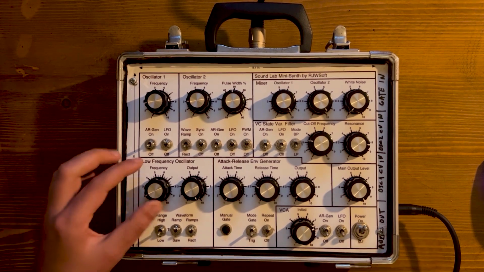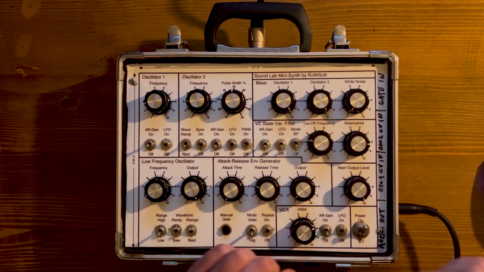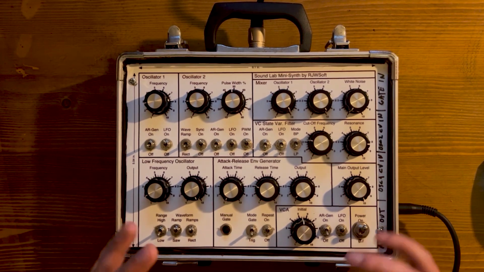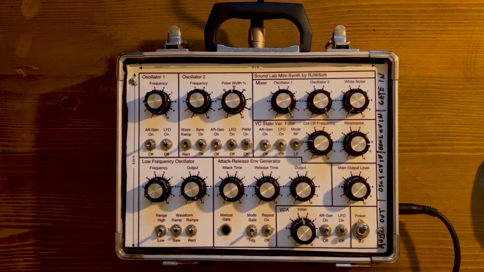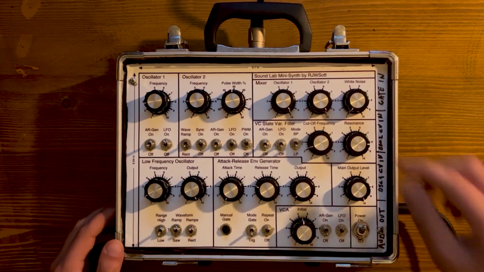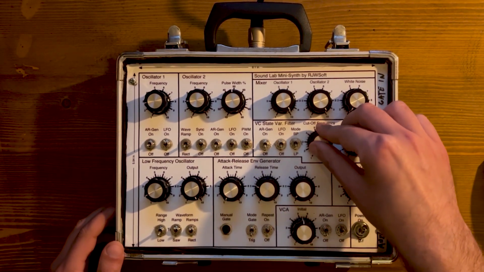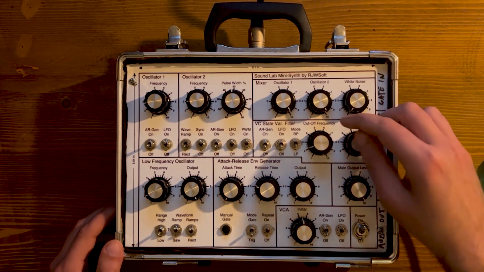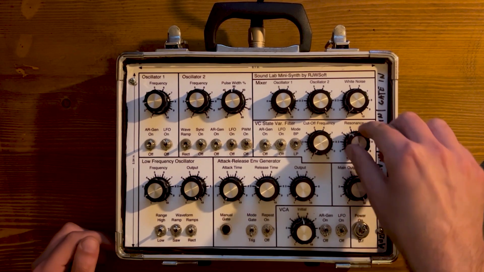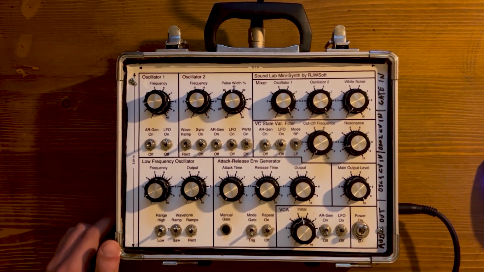It's more or less the same result as before. Let's try the LFO on here.